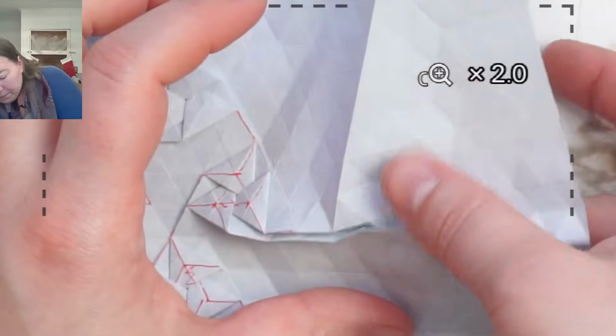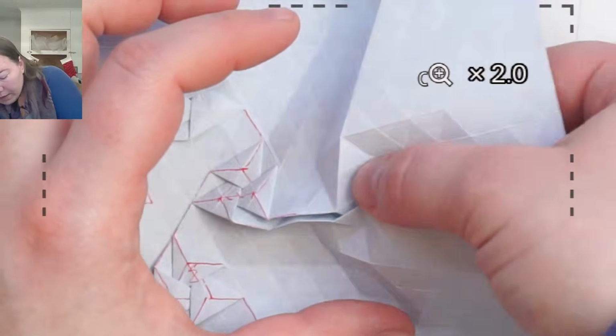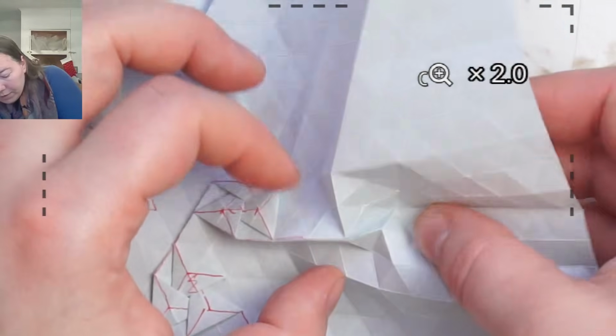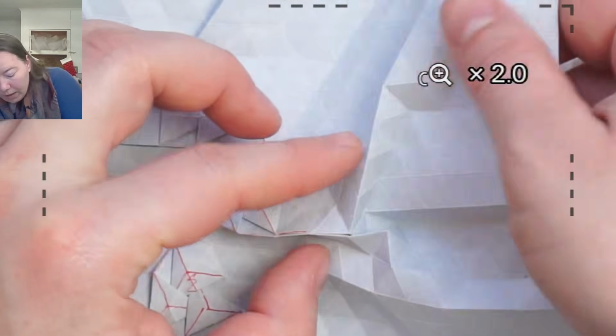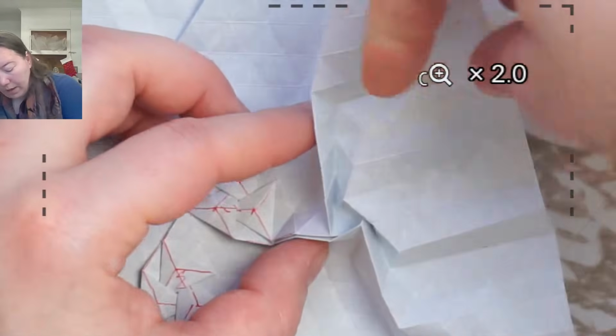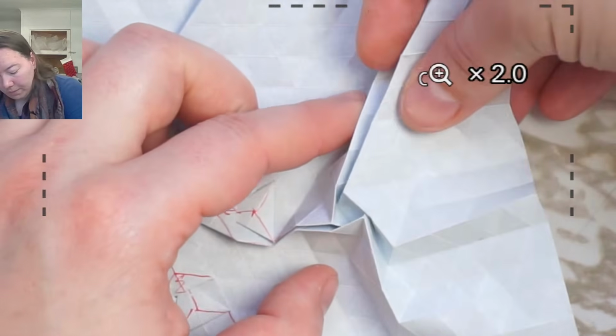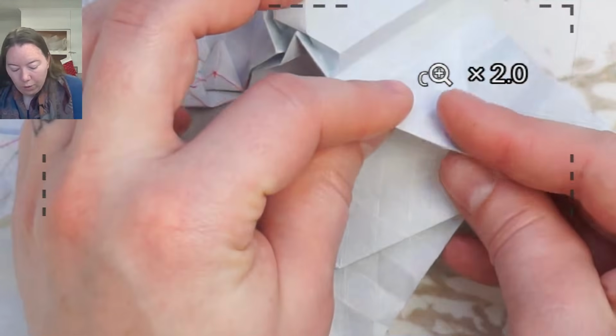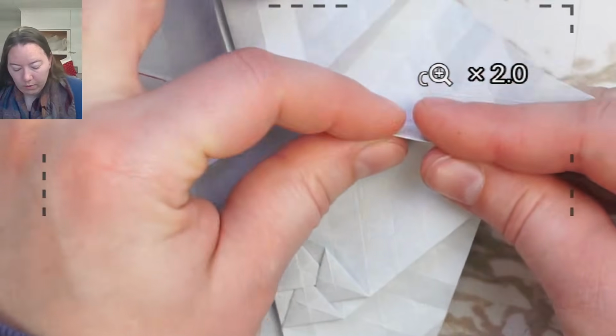And then using that little grid triangle that was showing up down below, I'm finding my remaining three-way intersections. Also making sure to have accordion pleats coming out.